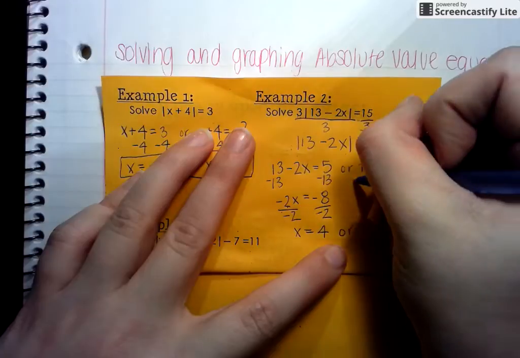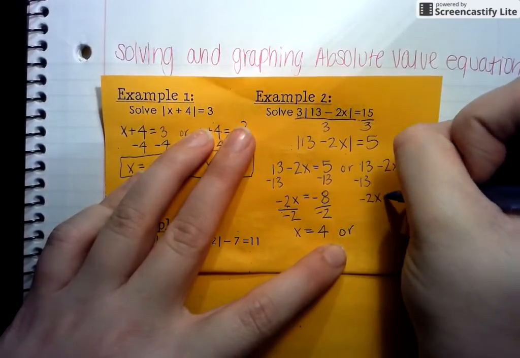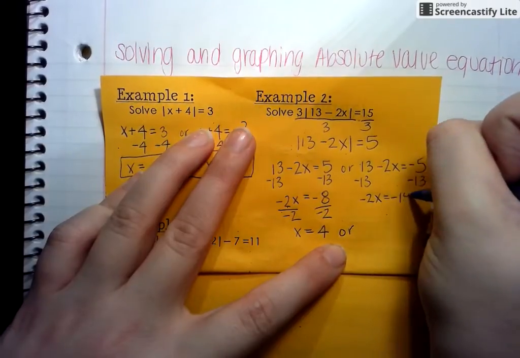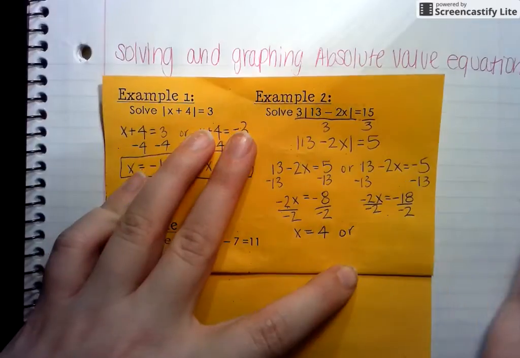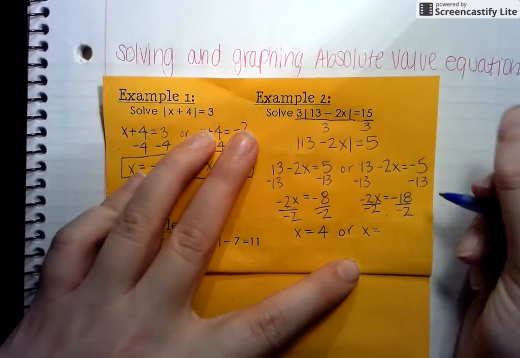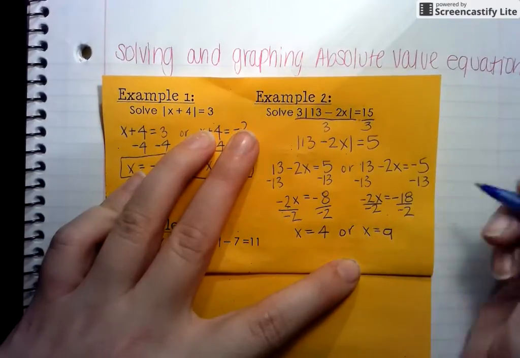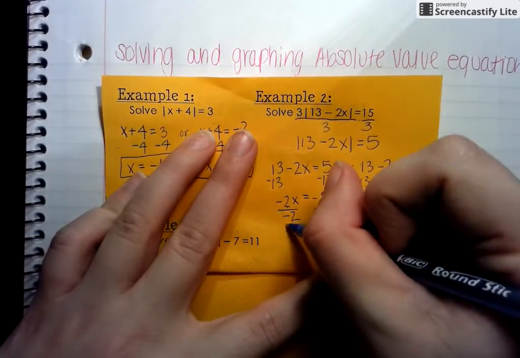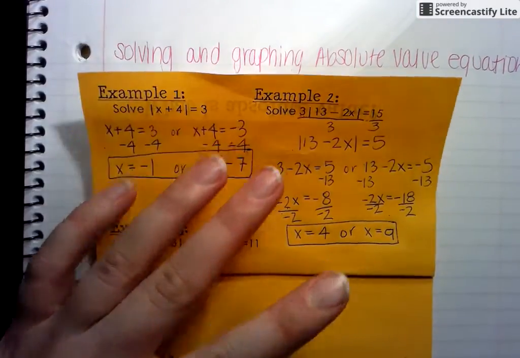Or I subtract 13 on both sides, so I have negative 2x is equal to negative 18. I divide by negative 2 on both sides, so I get x is equal to a positive 9, because a negative divided by a negative is positive. So my final answer would be x is equal to 4 or x is equal to 9.